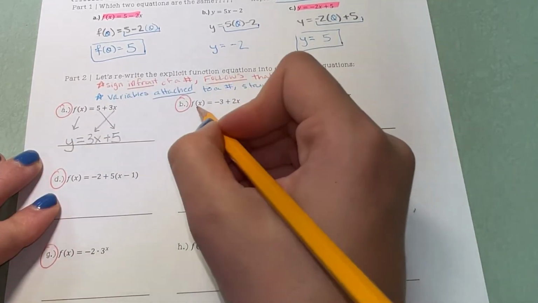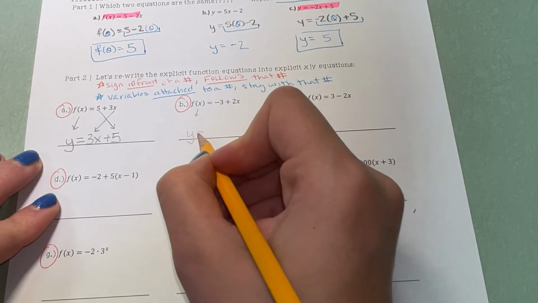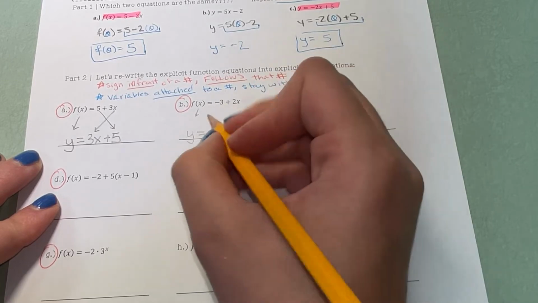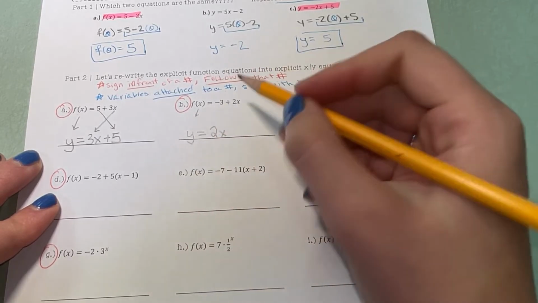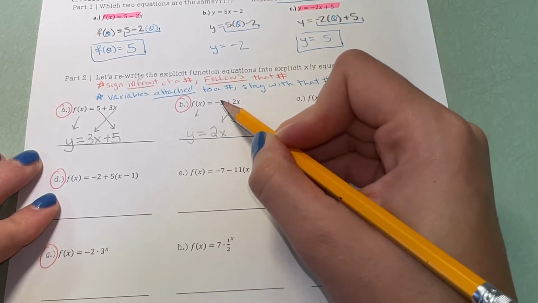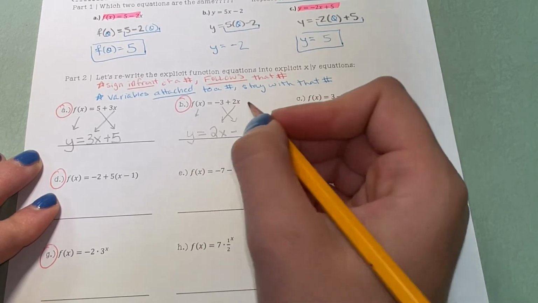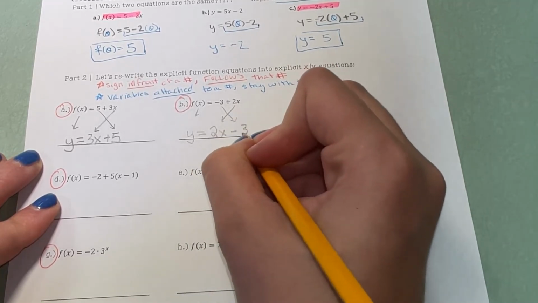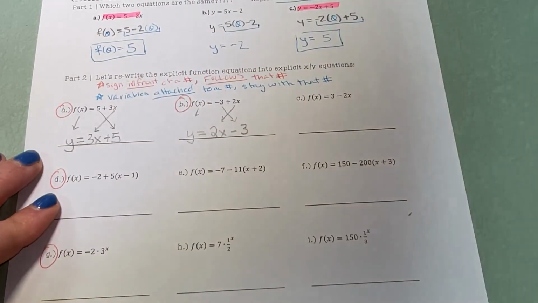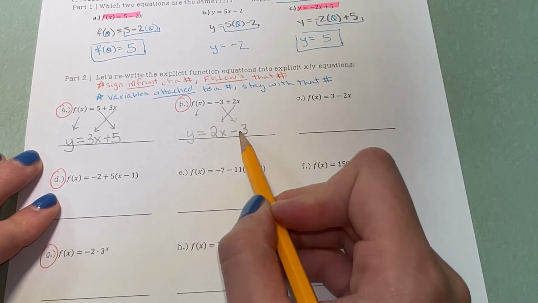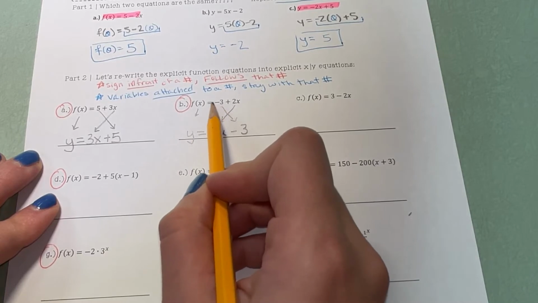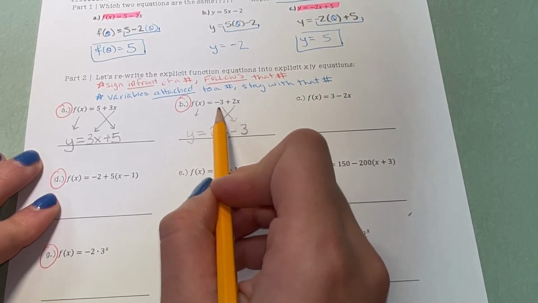So let's look at B. So f of x changes to y equals, then we move the 2x up front. It's a positive 2x, so it's gonna stay positive. So we're gonna have 2x. This negative 3 is gonna go behind, right? It's a negative 3, it's gonna stay a negative 3, but now instead of saying negative, we can say minus 3. Remember, negatives and minuses are very interchangeable in high school math. So whenever it's behind something, it's a minus. Whenever it's in front by itself or in a parentheses by itself, it's considered a negative.